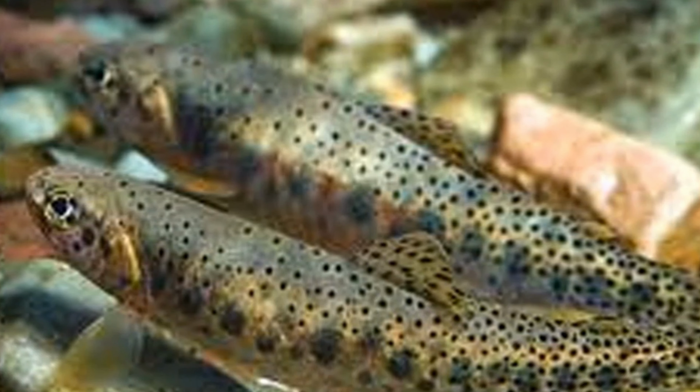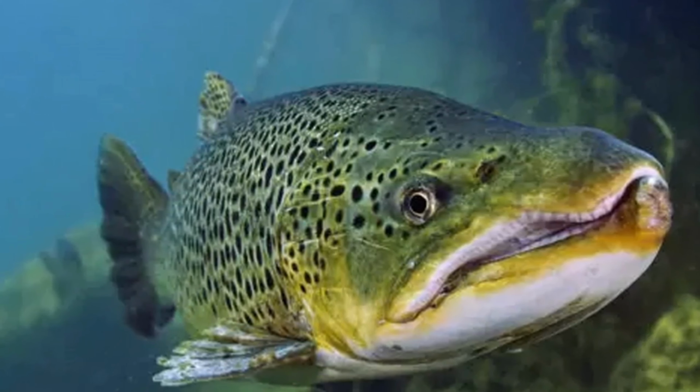The fourth one, cutthroat trout. You can easily recognize this species by the reddish hue of the scales beneath its chin, hence the name cutthroat. The state fish of Wyoming, this species ranges in freshwater habitats of the Pacific Northwest. Researchers recognize 15 different subspecies.